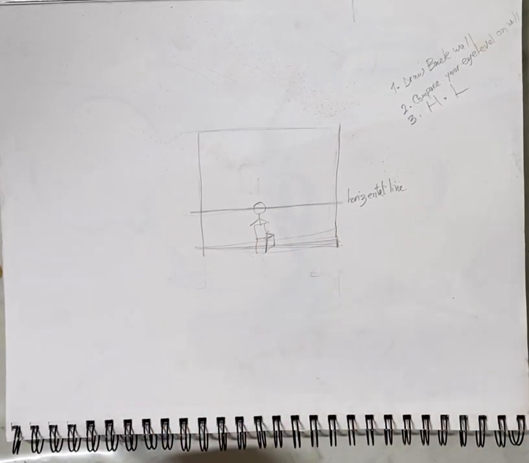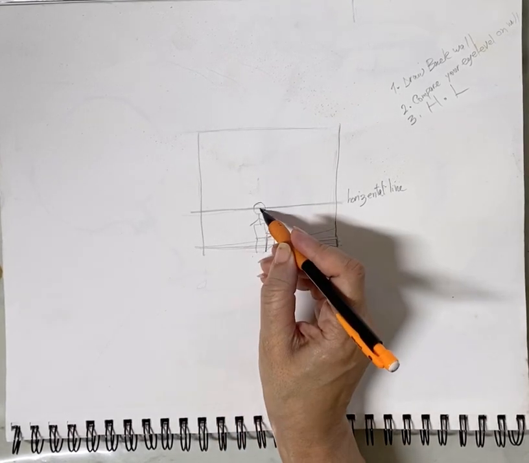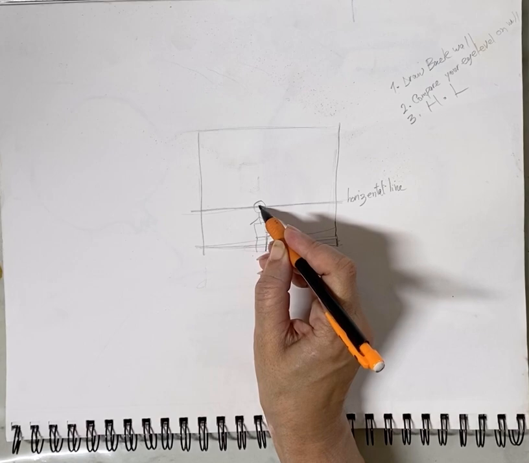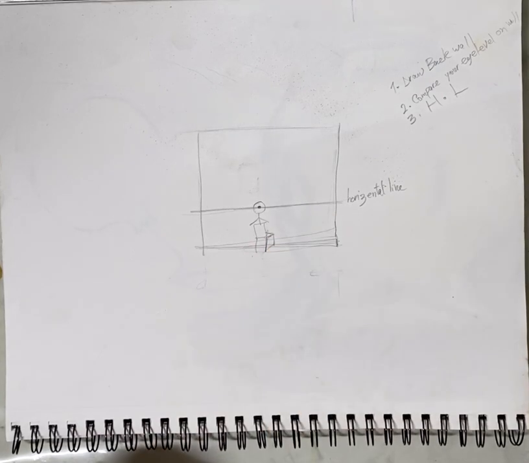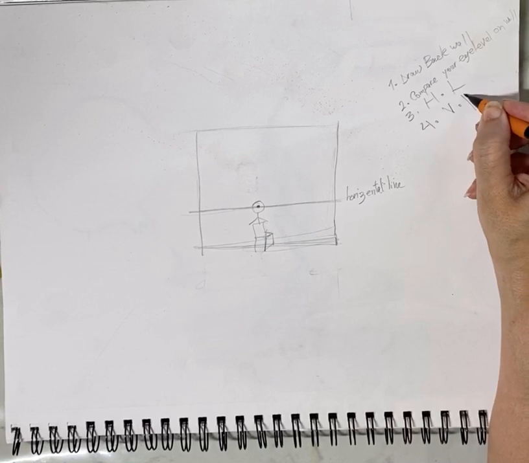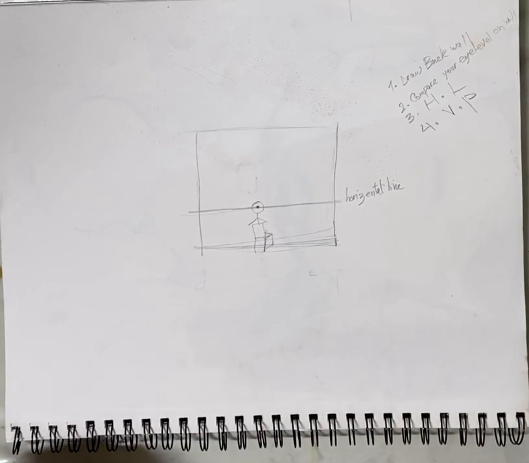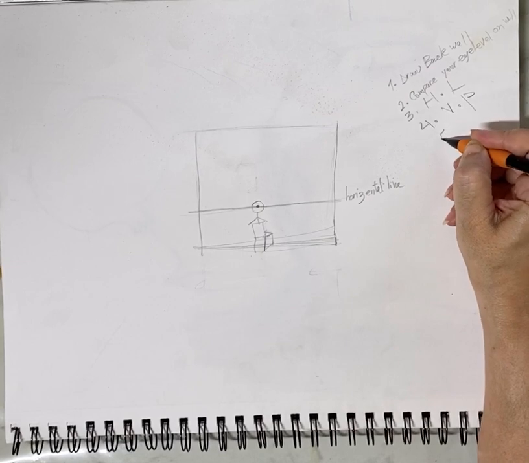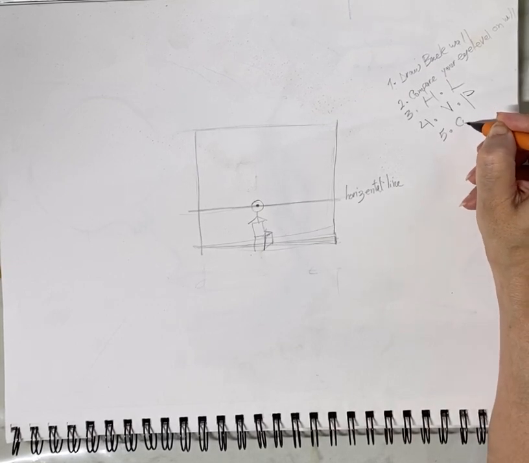The third step: where is the vanishing point? If I'm sitting here, between my two eyes is the vanishing point, so you have to find the vanishing point. And from this part, it's some kind of mistake that I see in a lot of my students: the connection.